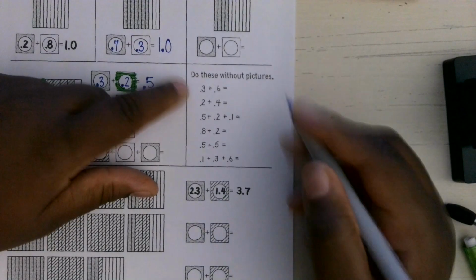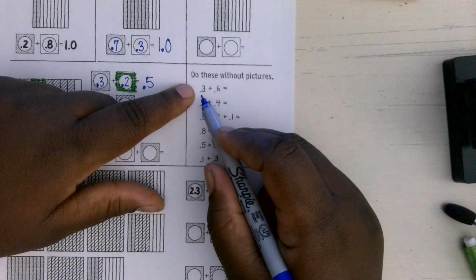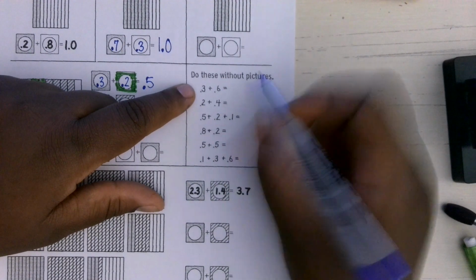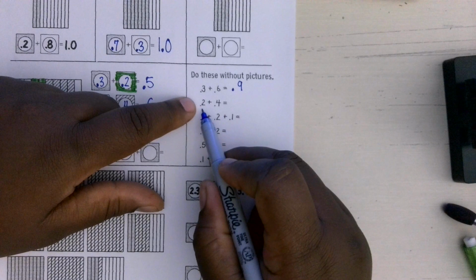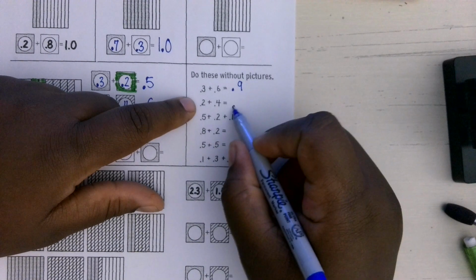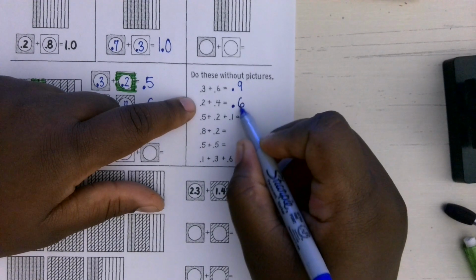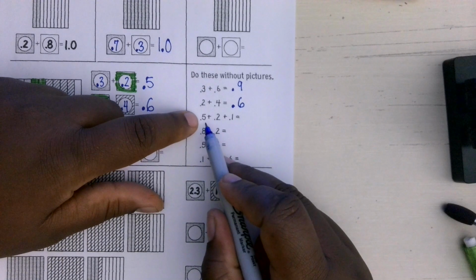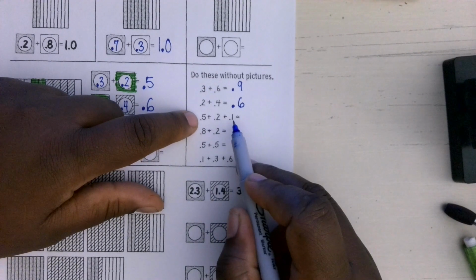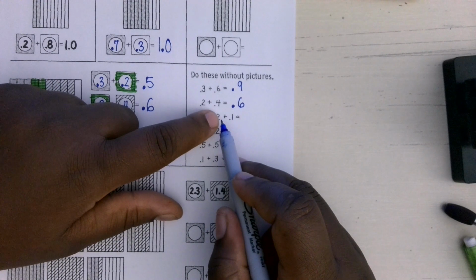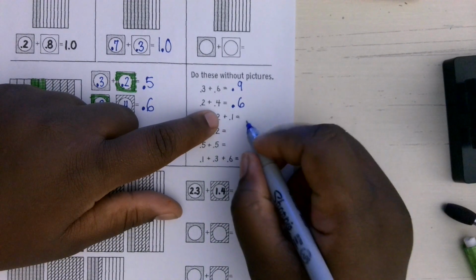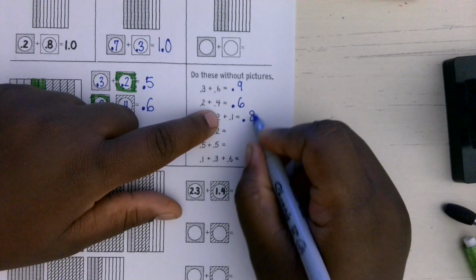Then you'll do these without pictures. Again, 3 tenths plus 6 tenths. Well, that's just 9 tenths. 2 tenths plus 4 tenths. That's going to be 6/10. 5/10 plus 2/10 plus 1/10. 5/10 plus 2/10 is 7/10. 7/10 plus 1/10 is 8/10.